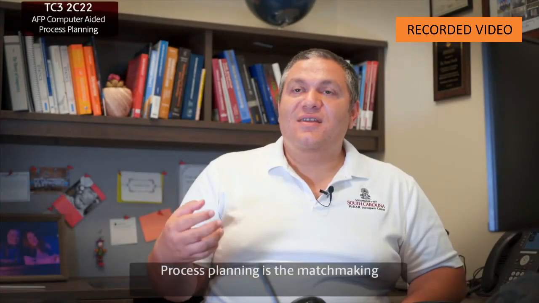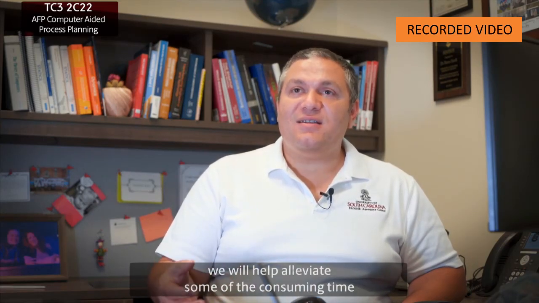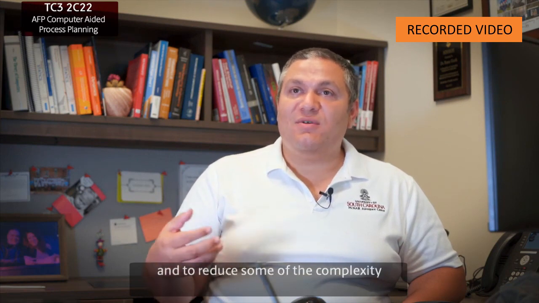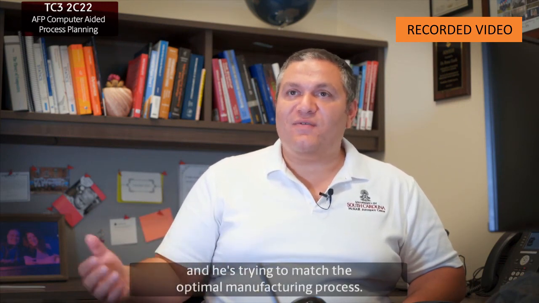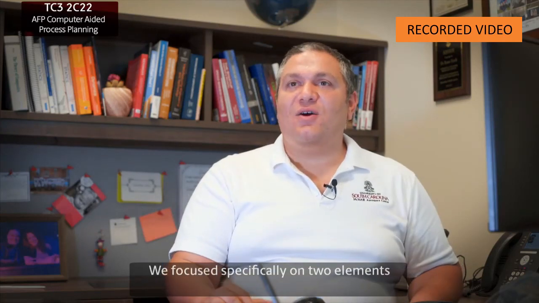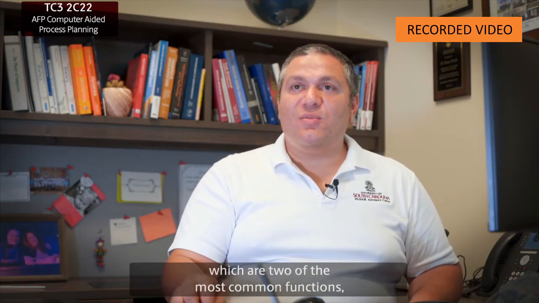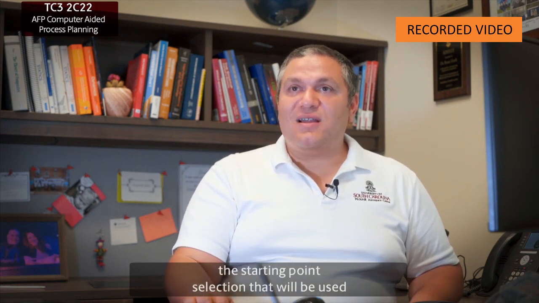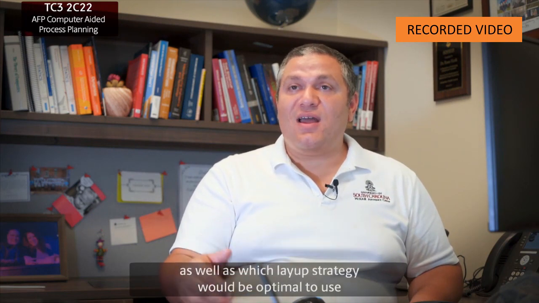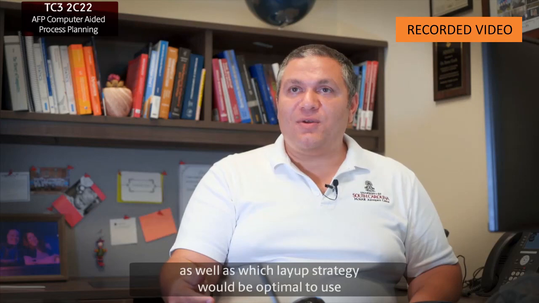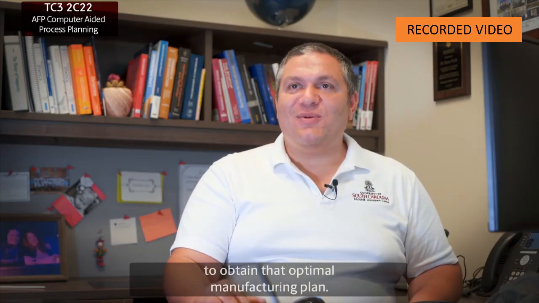Process planning is the matchmaking between design and manufacturing. Using a computer-aided process planning tool, we will help alleviate some of the time consumption and reduce some of the complexity that a process planner undergoes when he sits in front of a design and he's trying to match the optimal manufacturing process. We focused specifically on two elements, which are two of the most common functions: the starting point selection that will be used to actually compute the manufacturing toolpath, as well as which layup strategy would be optimal to use to obtain that optimal manufacturing plan.